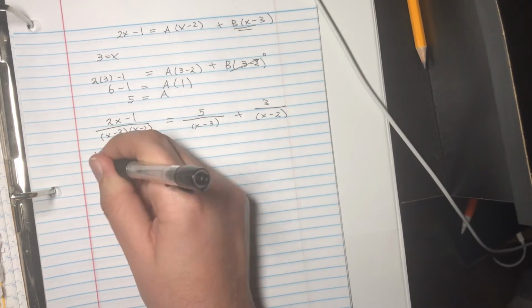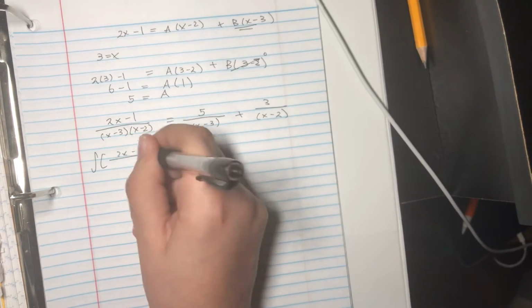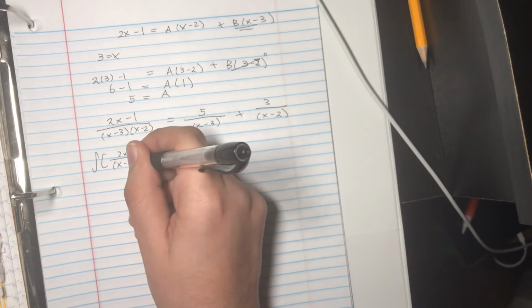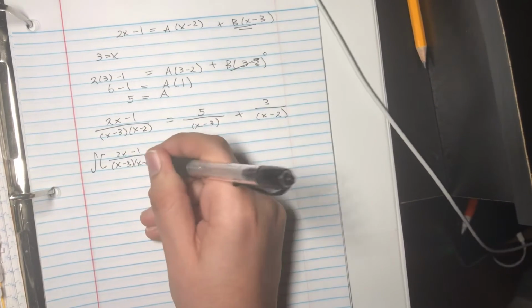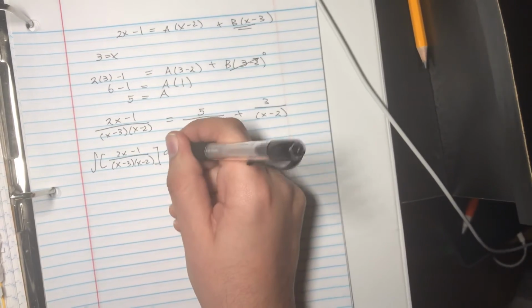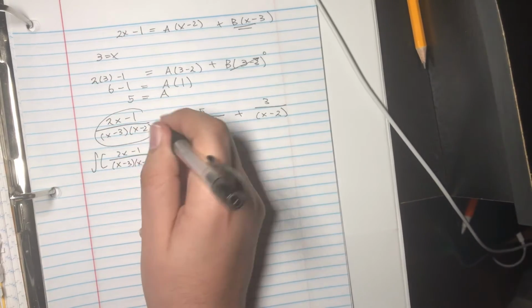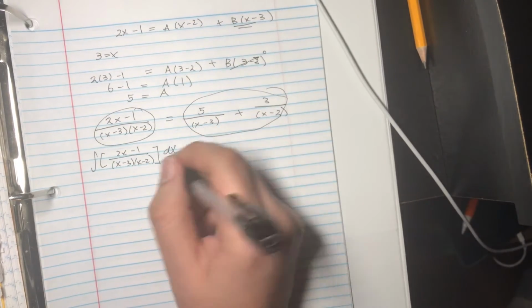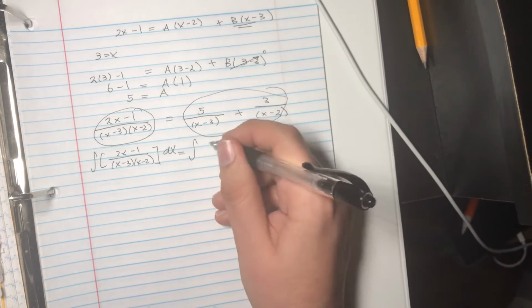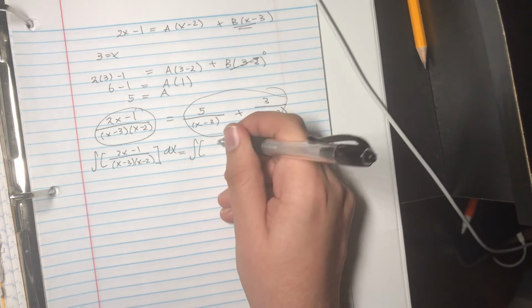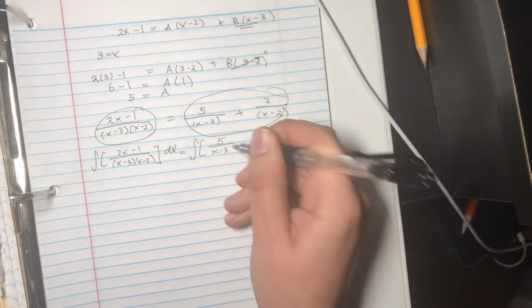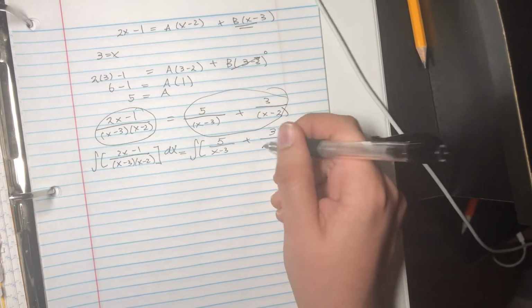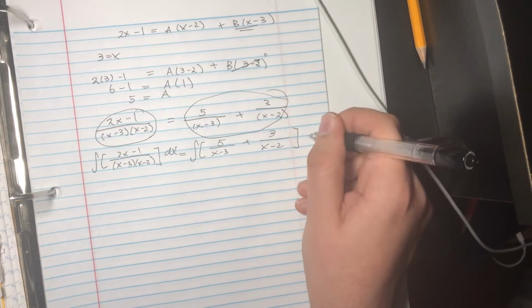Now we can go back to the integral that we wrote earlier, which was the integral of 2x minus 1 over x minus 3 times x minus 2 dx. Since we know that this expression is equal to this expression, we can substitute it into the integrand. So we're going to get the integral of 5 over x minus 3 plus 3 over x minus 2 dx.